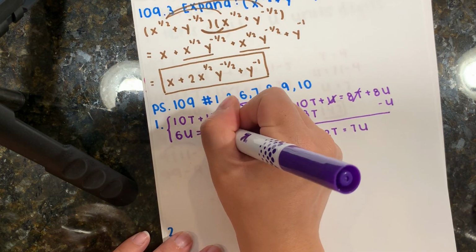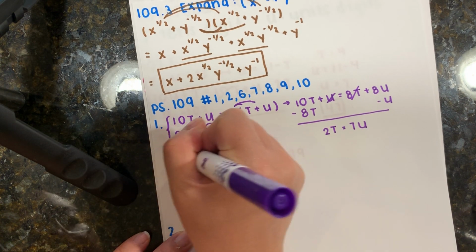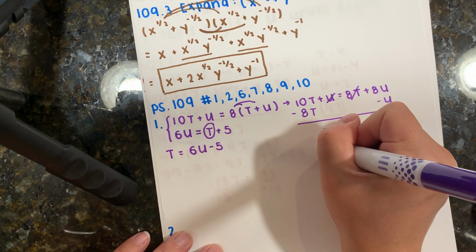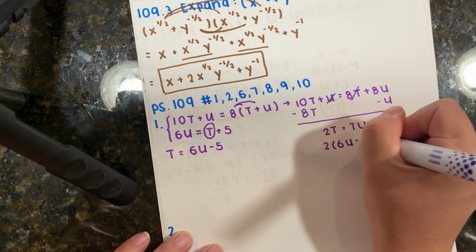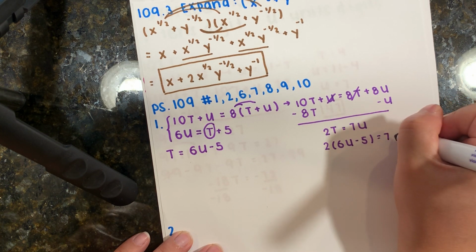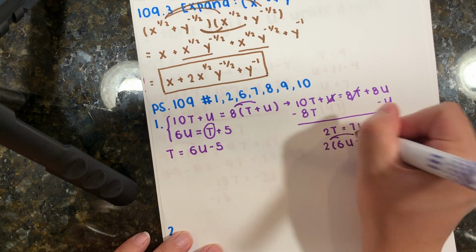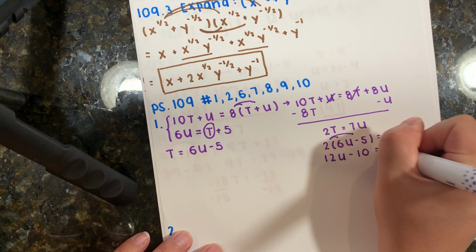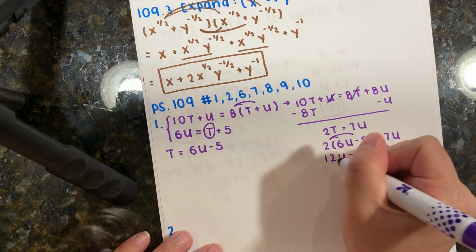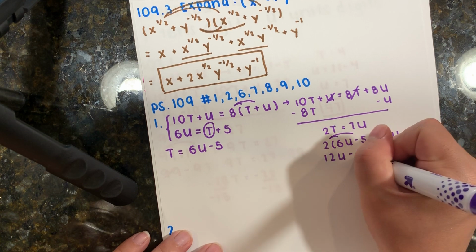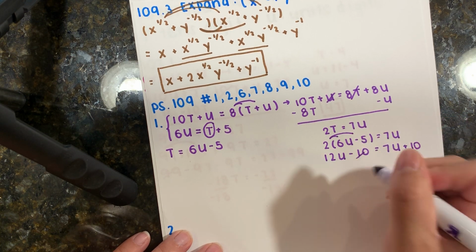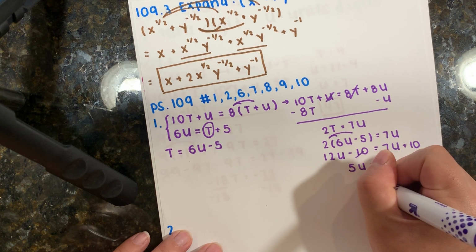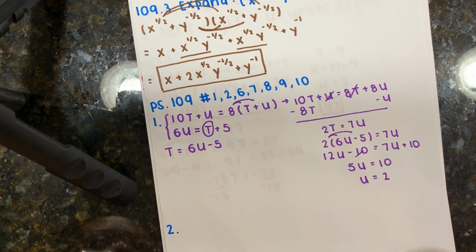Now if I solve for t in this equation, I'm going to get t is equal to 6u minus 5. So I have 2 times 6u minus 5 equals 7u. So distribute that. Get 12u minus 10 equals 7u. So when I bring the 7u to the left, bring the 10 to the right, I would end up with 5u is equal to 10. So therefore u is going to be equal to 2.